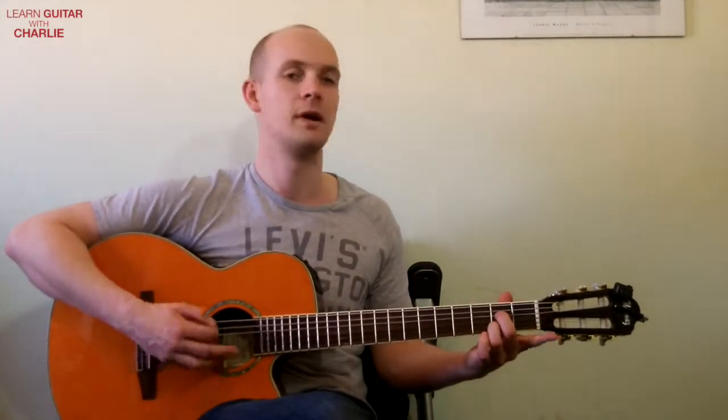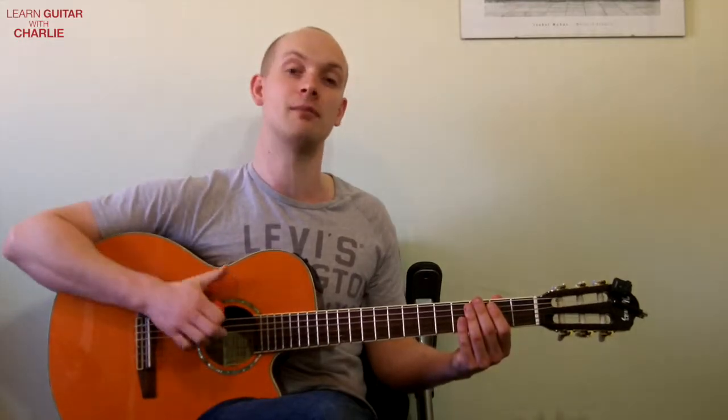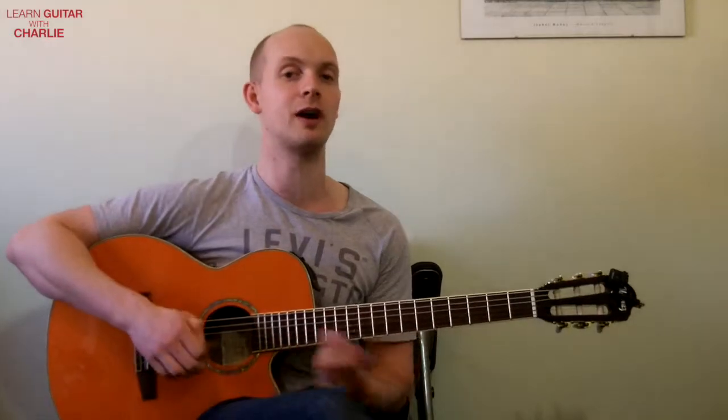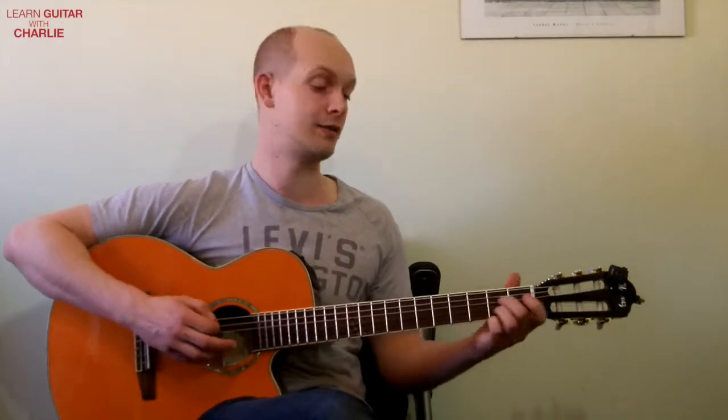Okay, so that's straight quavers. So every quaver is the same: 1 and 2 and 3 and 4 and. However, blues a lot of the time tends to be swung. So it'd be.